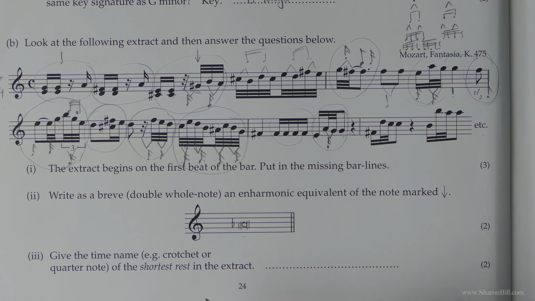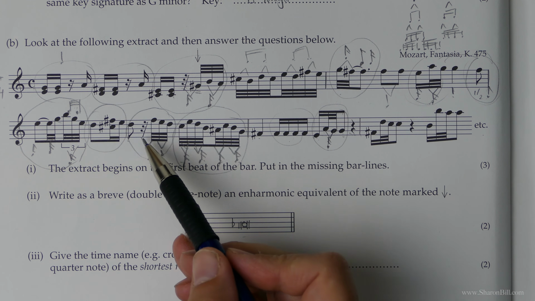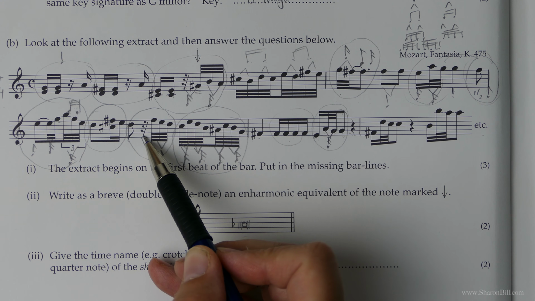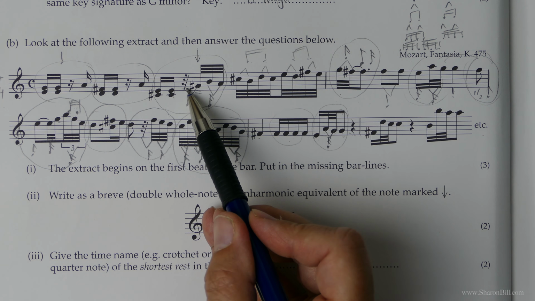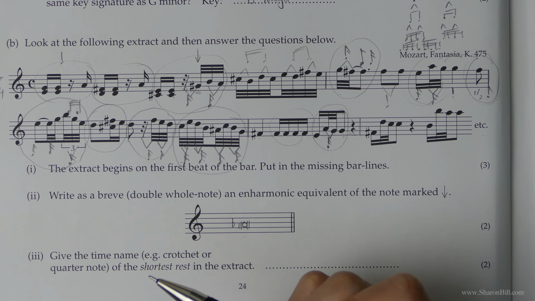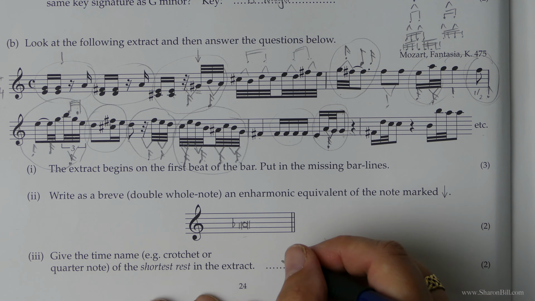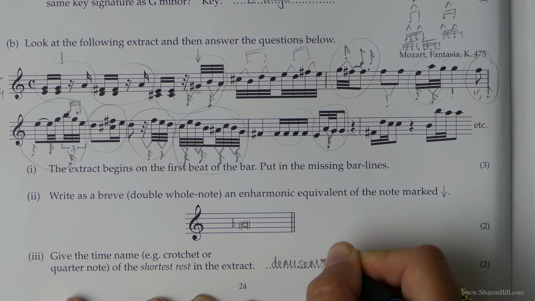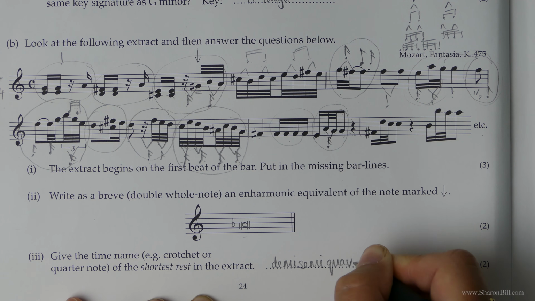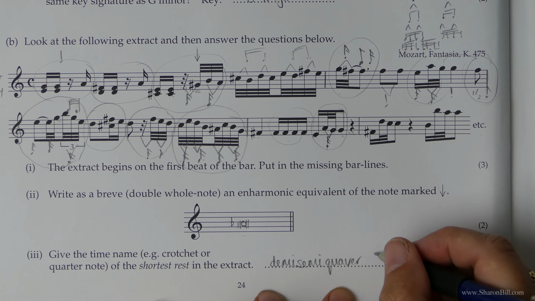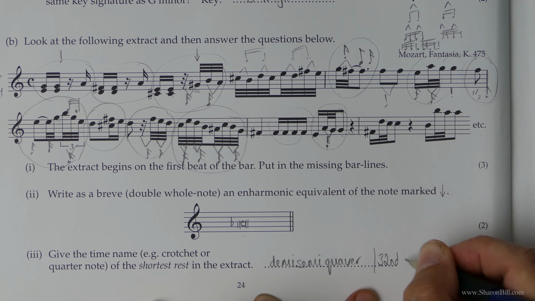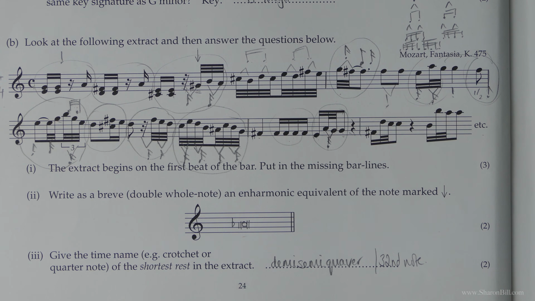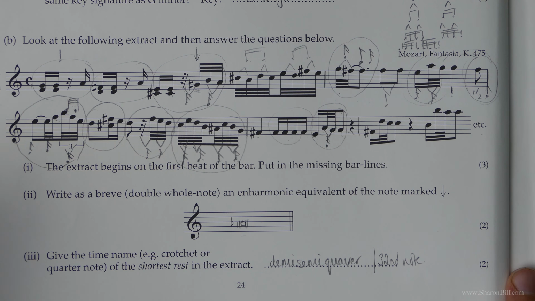So give the time name of the shortest rest in the extract. Well, we saw that here. That's a demi-semiquaver rest. There's another one there. There are no shorter ones than that. So it's a demi-semiquaver rest. Alternatively, you could call it a 32nd note rest. It depends what terminology you're used to. Either one of those will be sufficient to get you the marks.